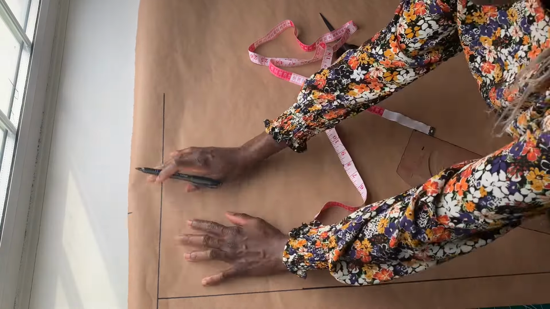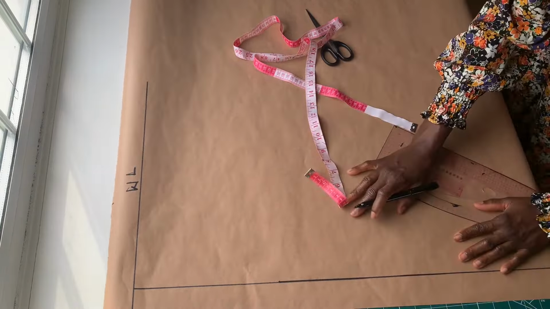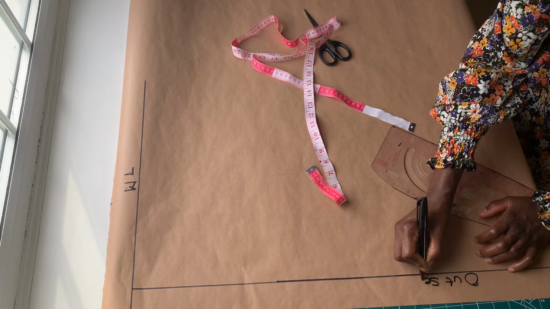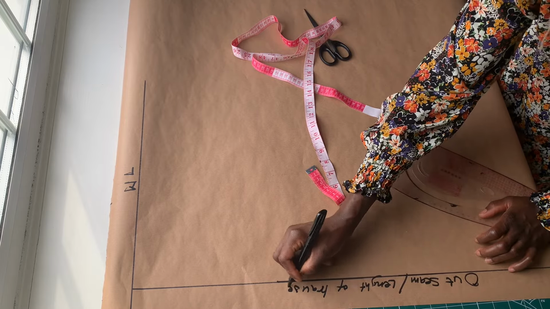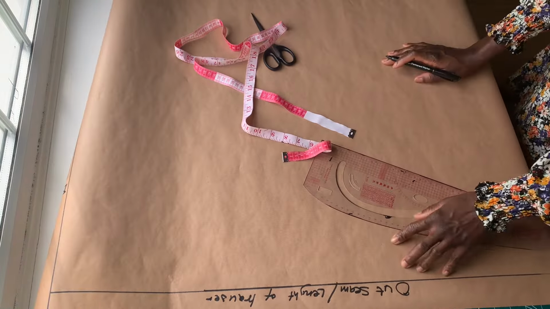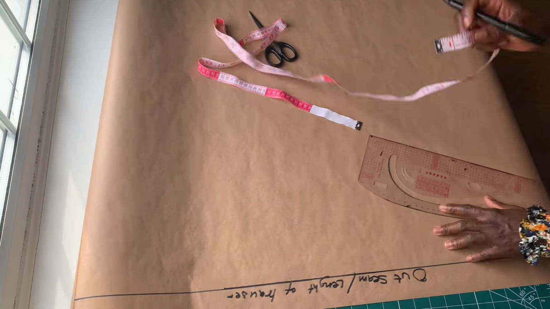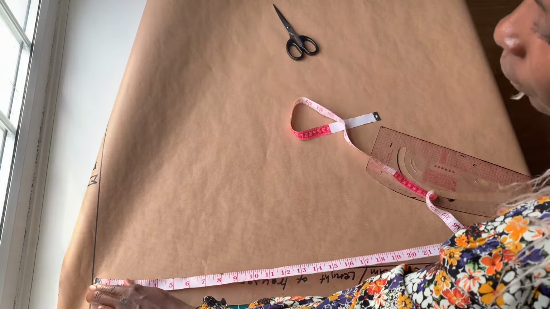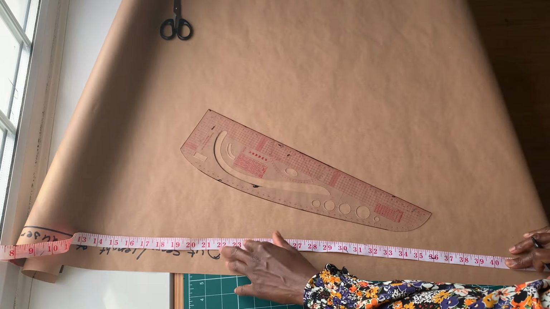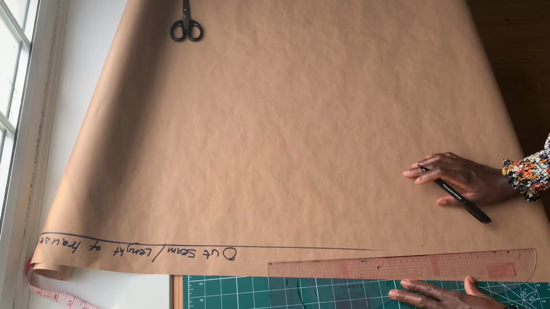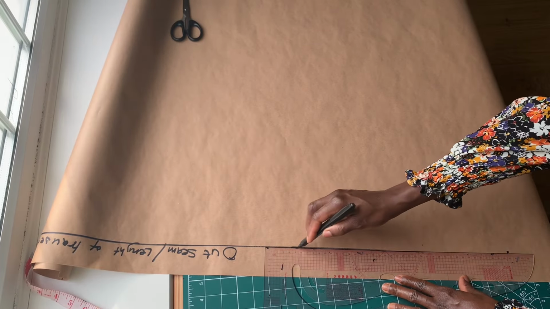The width of the line will be the waist guideline, and the length of the line will be the outseam, or the length of the trousers. The length measurement I am using for this illustration is 40 inches. So I'll go ahead and measure 40 inches on the outseam line like so.